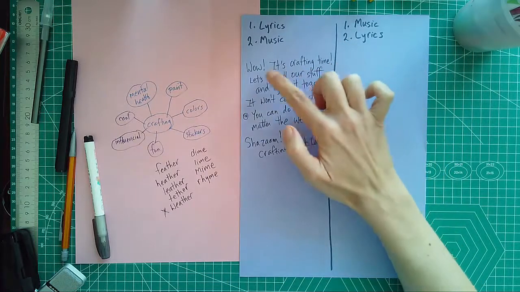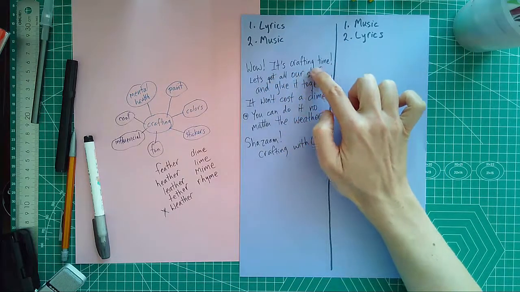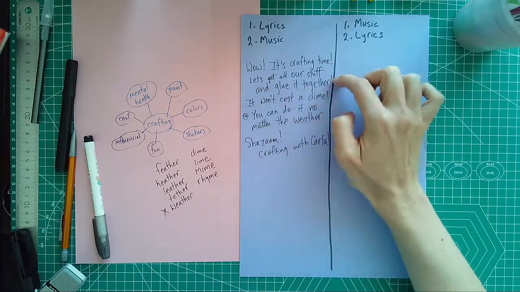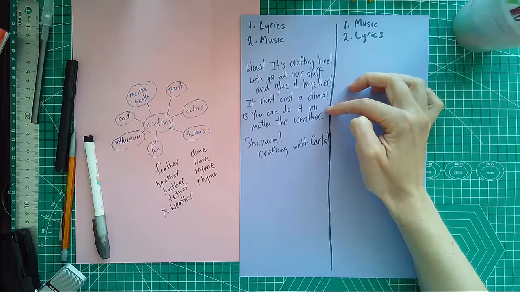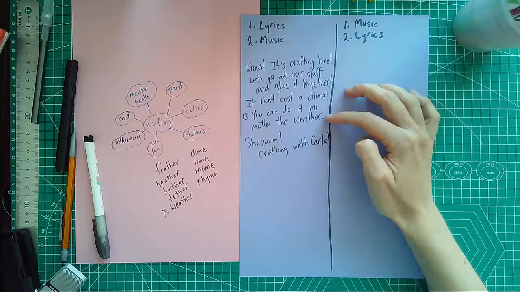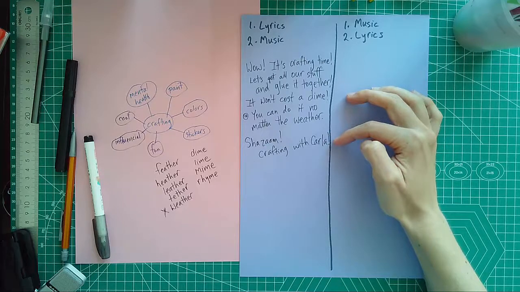Wow, it's crafting time. Let's get all our stuff and glue it together. It won't cost a dime. You can do it no matter the weather. Shazam! Crafting with Carla.